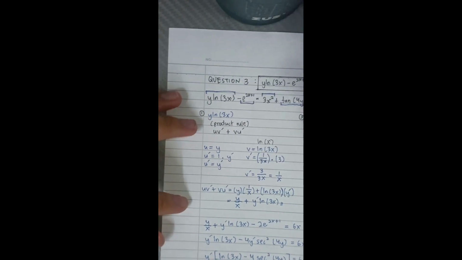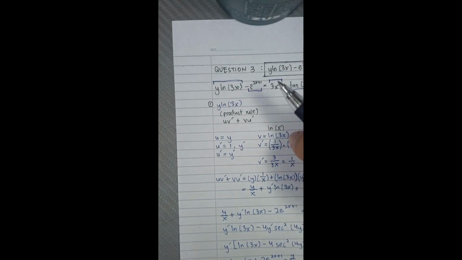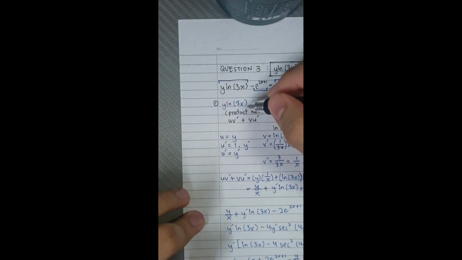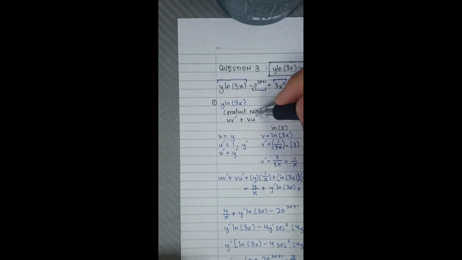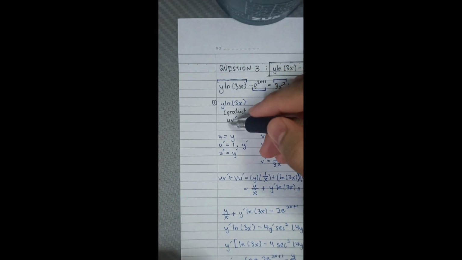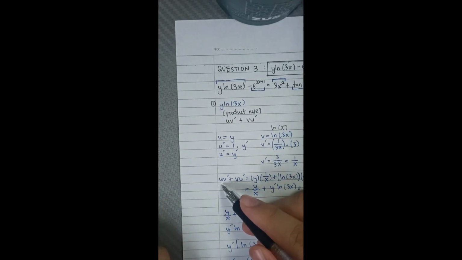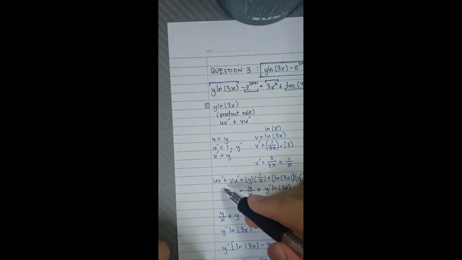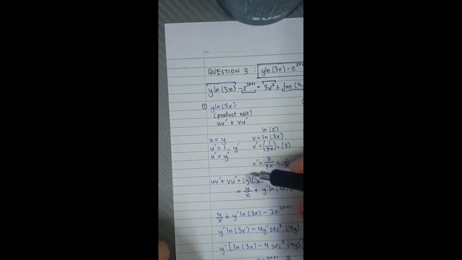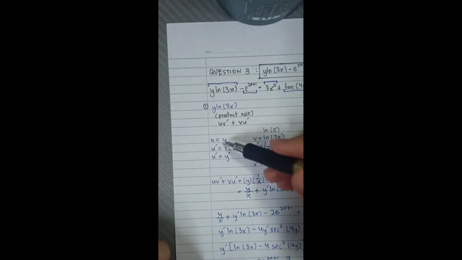Oh, I forgot to mention. I forgot earlier in the first function, because we're using the product rule, we're not finished yet. We need to put it in the equation, that is u v prime plus v u prime. So we will take u is equal to y.